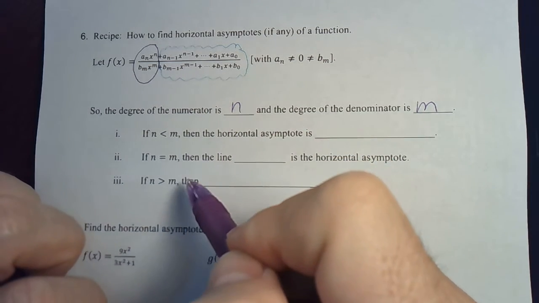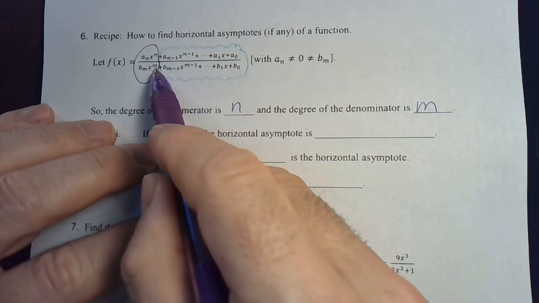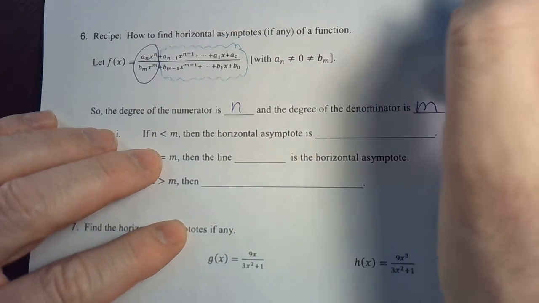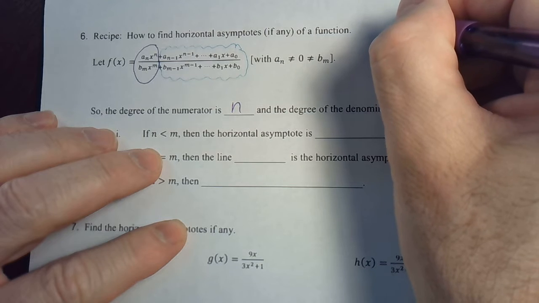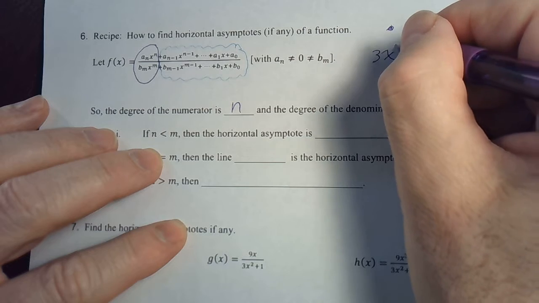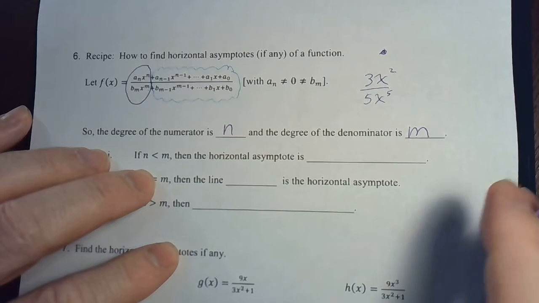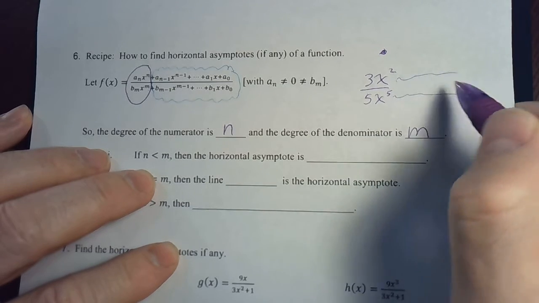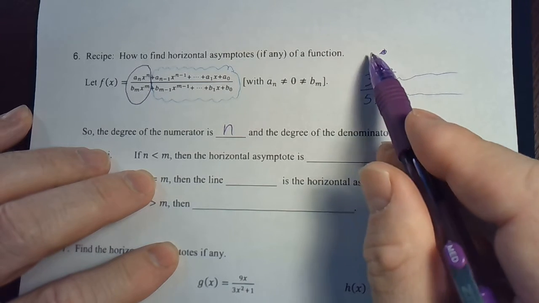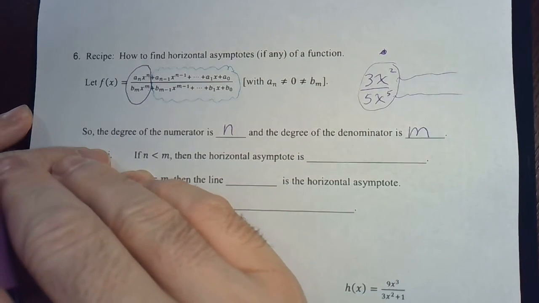Well, suppose that n, this exponent, is less than m. You could have something like, let me just do a real simple one, maybe 3x squared over 5x to the 5th power, and we'll ignore the rest of the stuff because we're talking about such big values of x. What do you think is going to happen? What does this number go to as x gets really big?